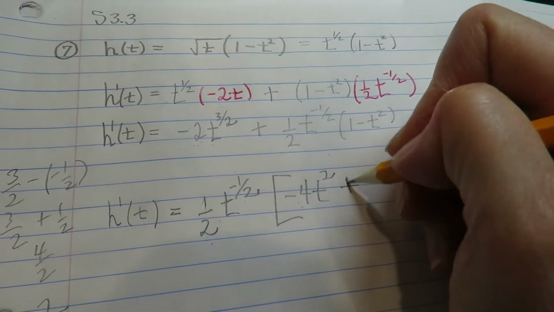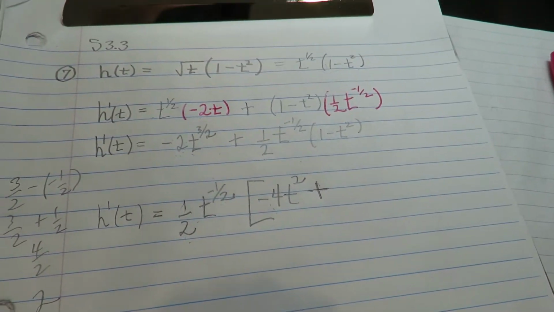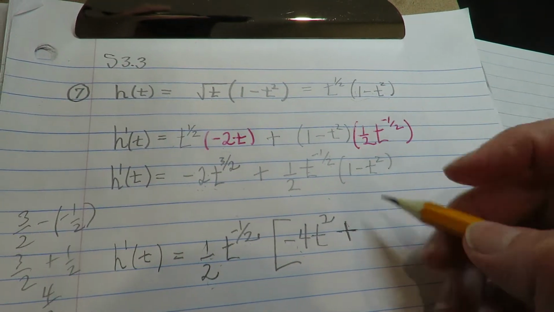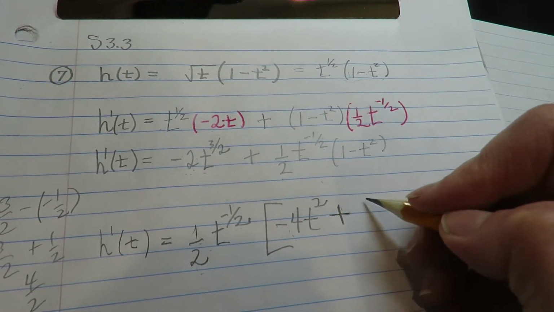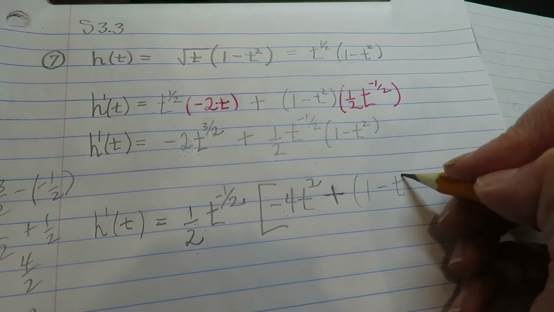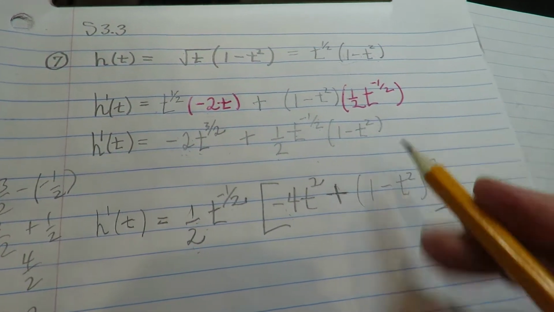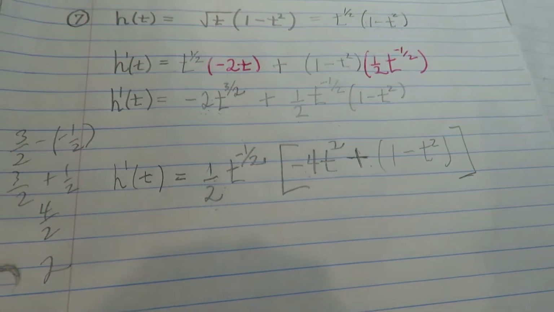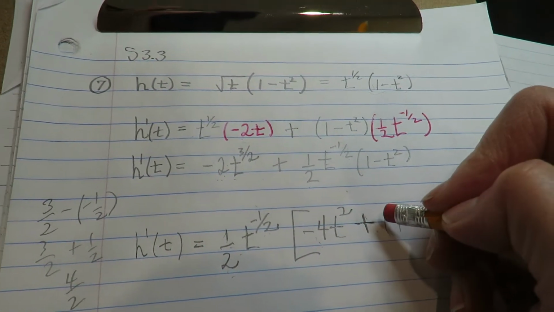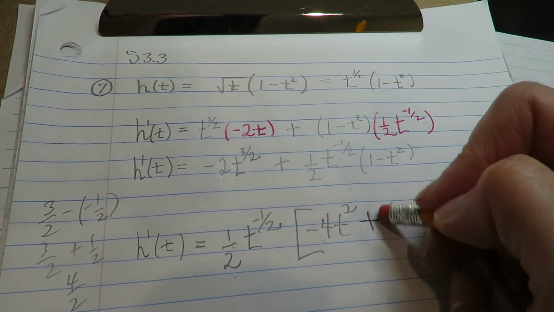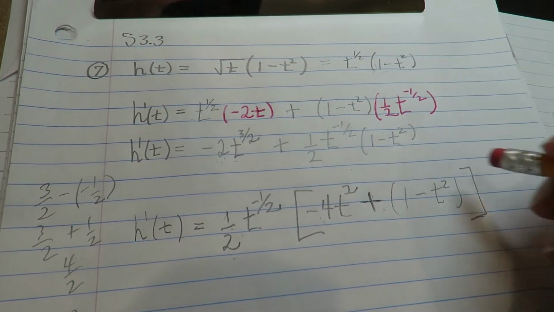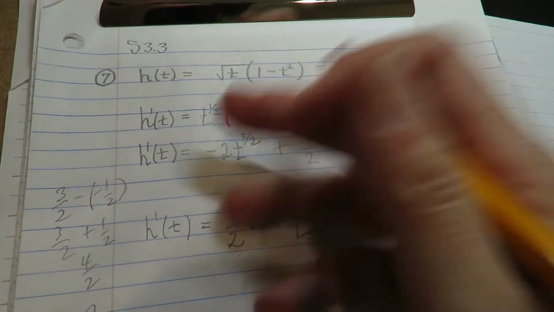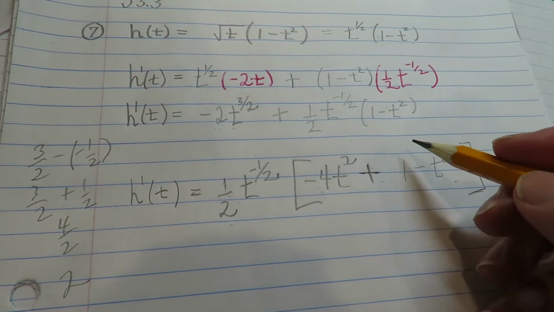Now I'm going to do the back term. I'm taking off the 1/2, I'm taking off the t to the -1/2, and I'm left with 1 minus t squared. I can put the parentheses in here for a moment, but since there is nothing multiplied in front, they're considered non-essential. Since this is positive, you could think of it as a positive 1 times anything would be itself, because that's an identity. Technically you don't need the parentheses.